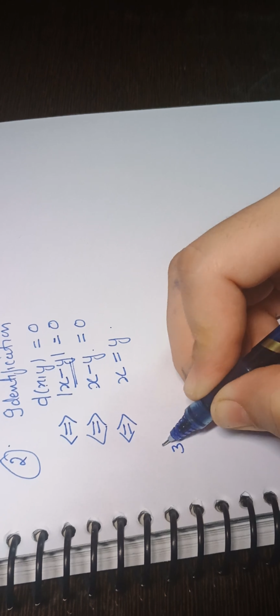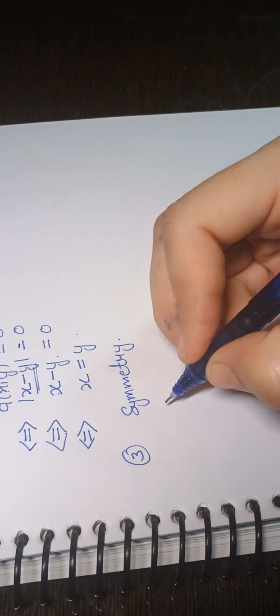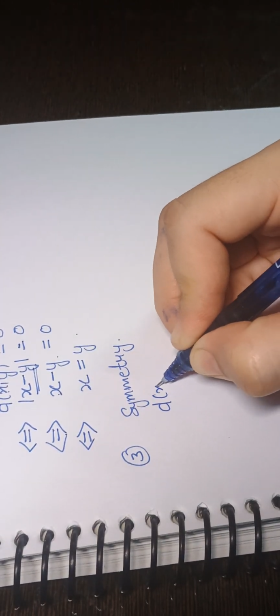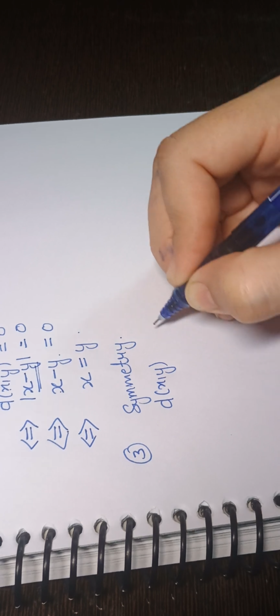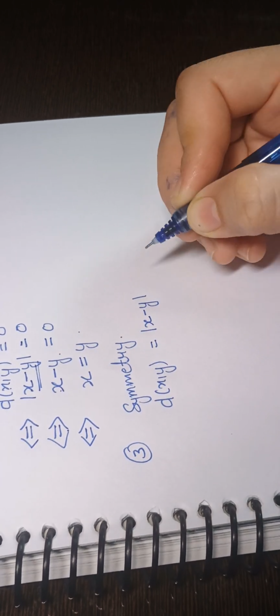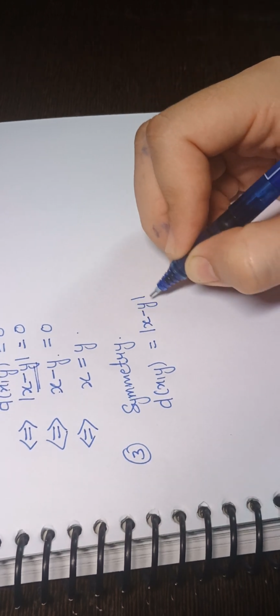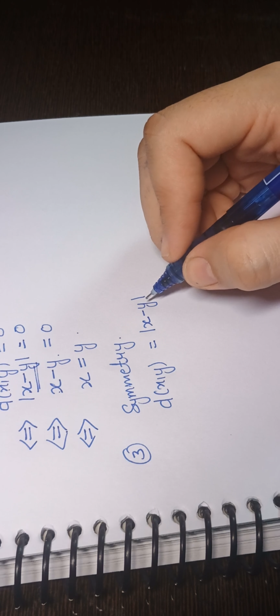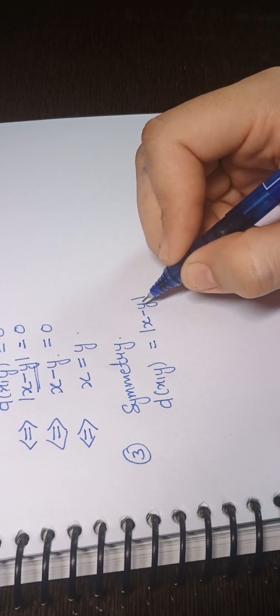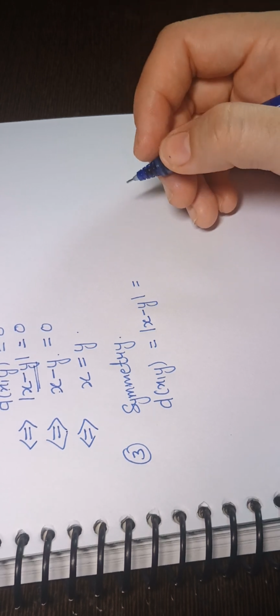Now the third condition is symmetry. If I consider d of xy, by definition it is mod of x minus y. Inside the absolute sign, if I interchange the places of x and y, will that change the value?